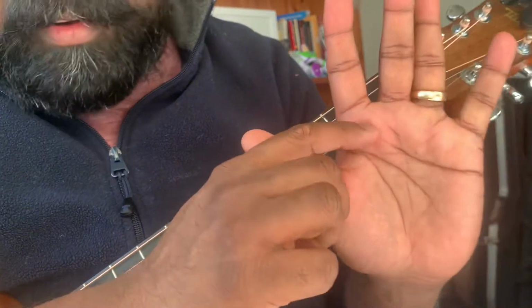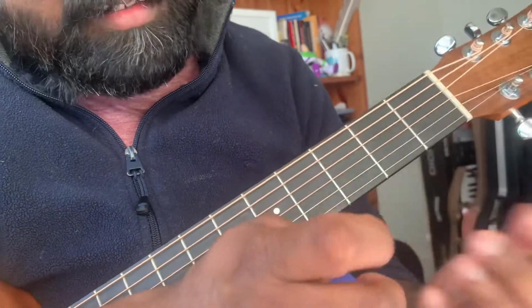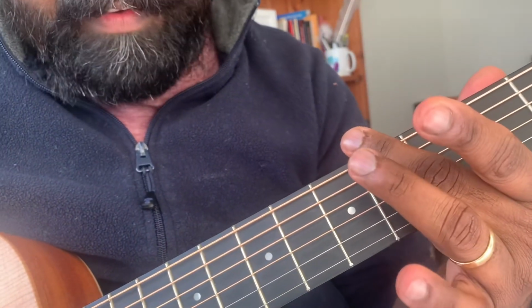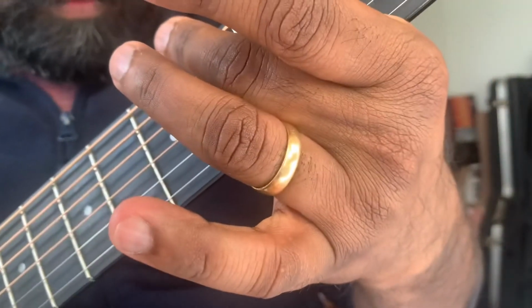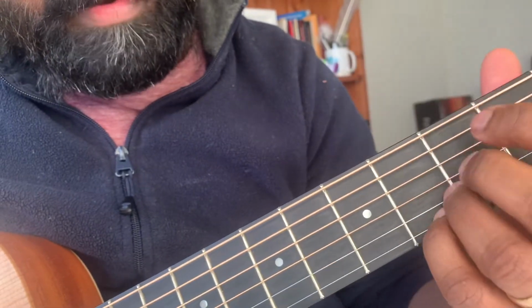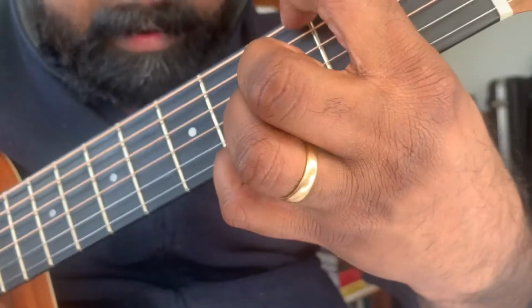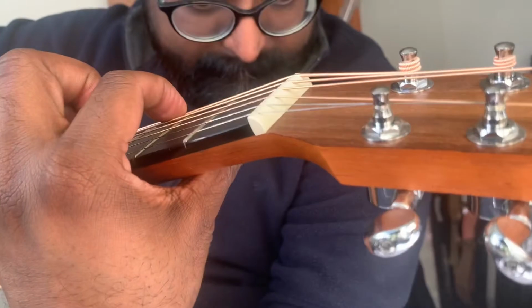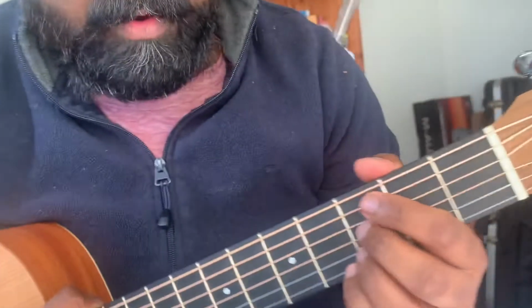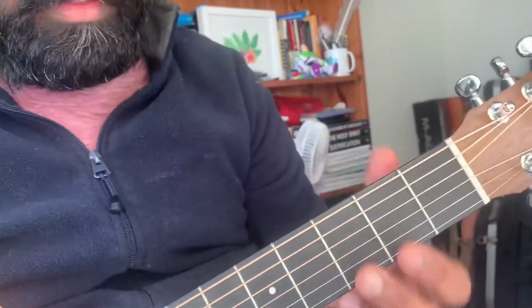Sometimes this part of your hand, on your palm, can also touch strings if you're not careful. I've had people that have buff notes because this part of the palm is touching the string. It's almost like you're holding the guitar just by going all the way around the neck. So you need to make sure you're doing that.